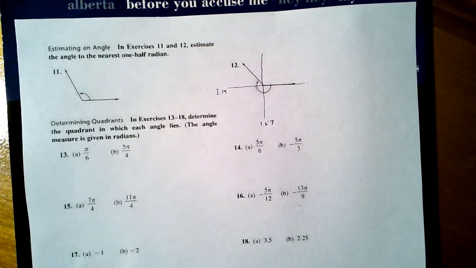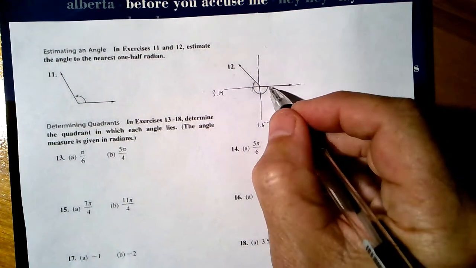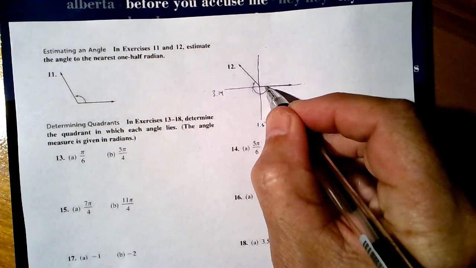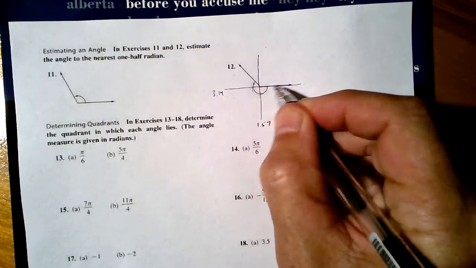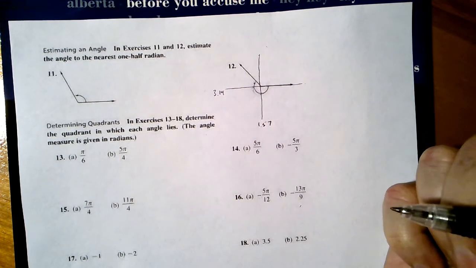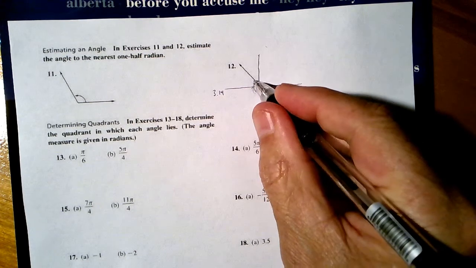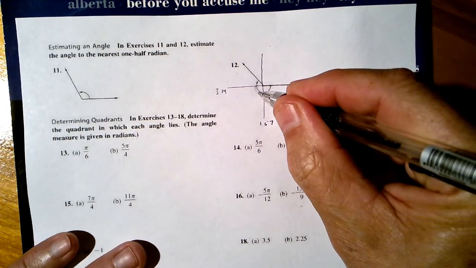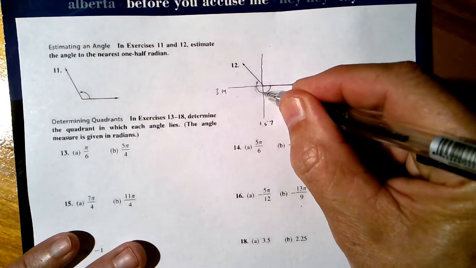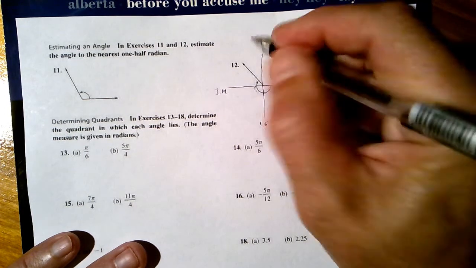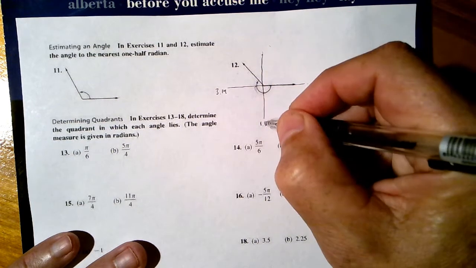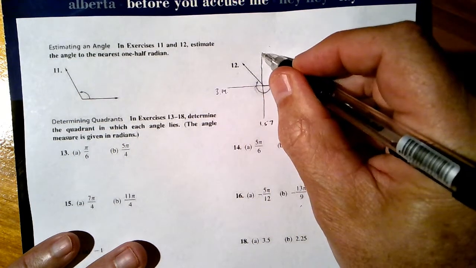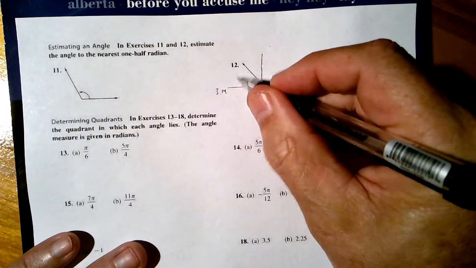Now, some may suggest in the future that a clockwise rotation from the x-axis is oftentimes considered negative. But we're just going to deal with that rotation, which is over 180 degrees. So rotating from here to here, half of 3.14, here's 3.14. If we went all the way to here, it would be 3.14 plus 1.57 more.